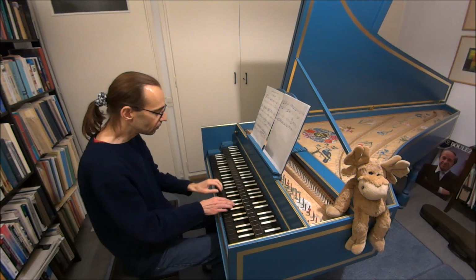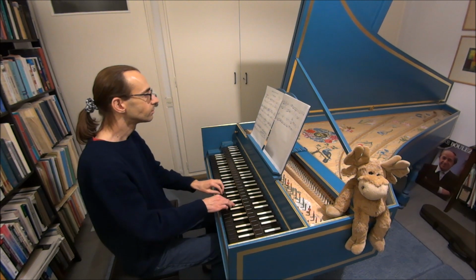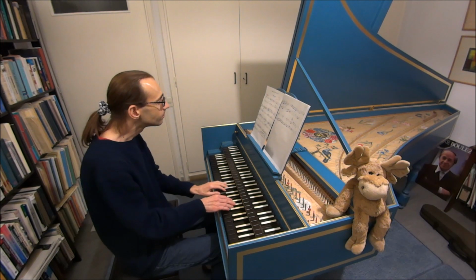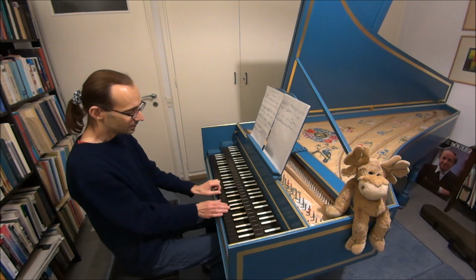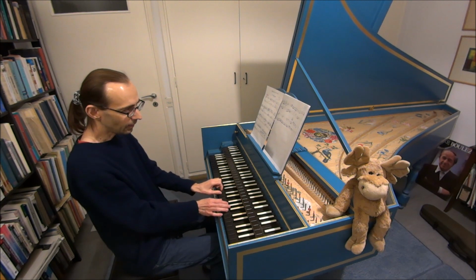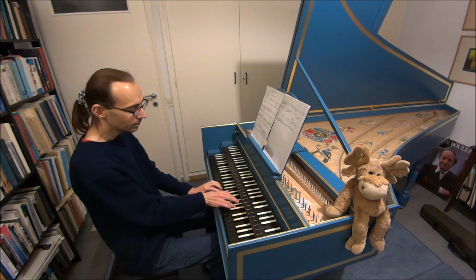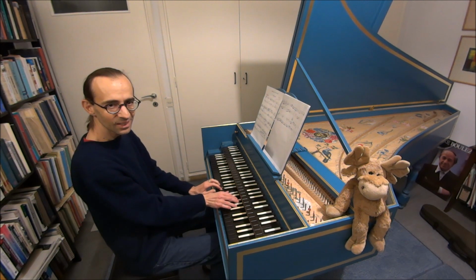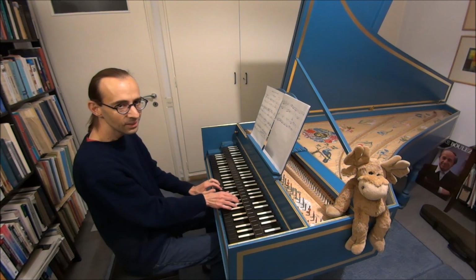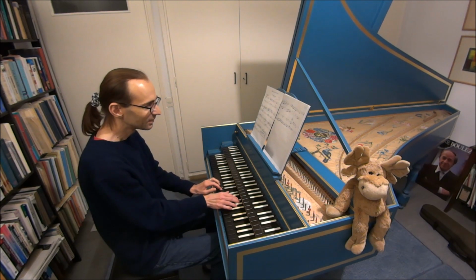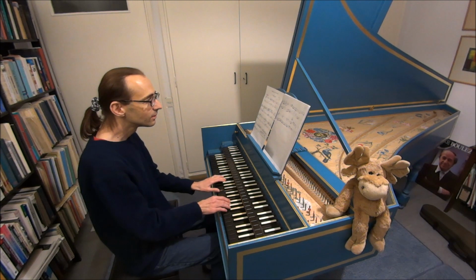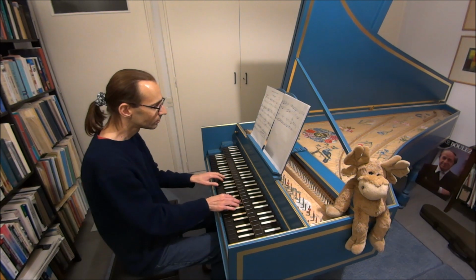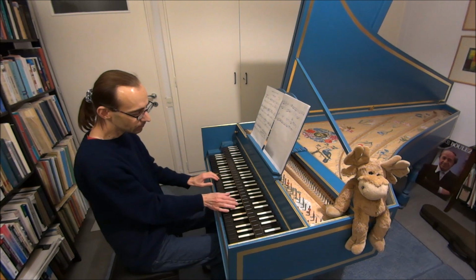So if I continue from where I left off, I start with a C natural in the left hand, and then immediately I have a C sharp in the right hand. And again, if I continue from there, notice that now I have stopped here.